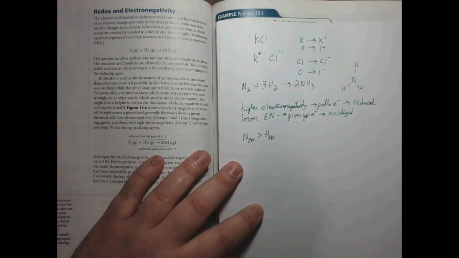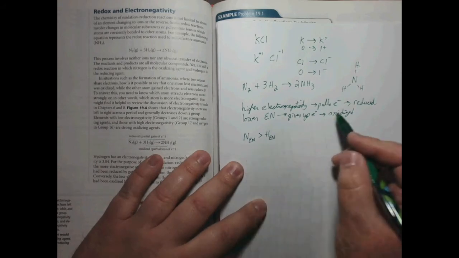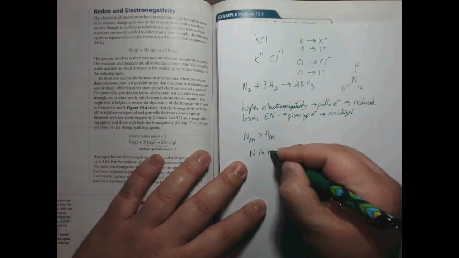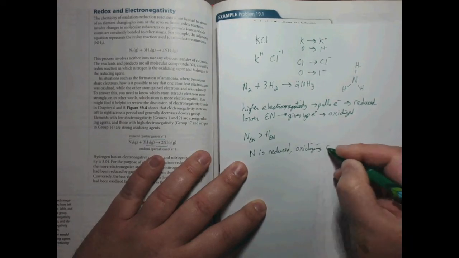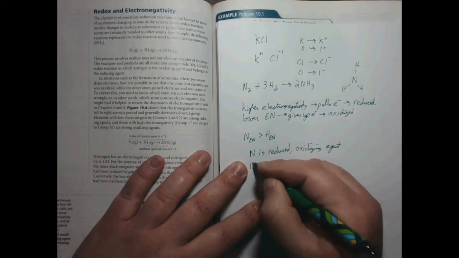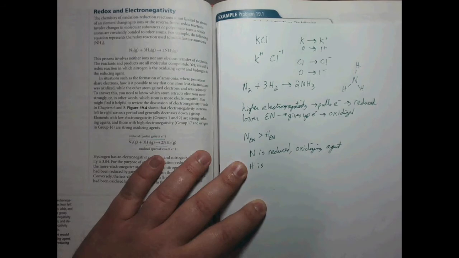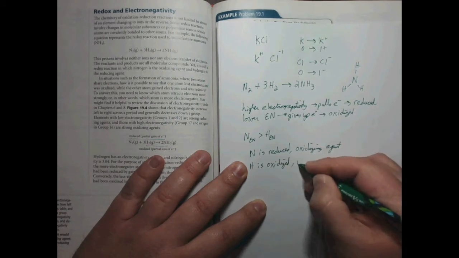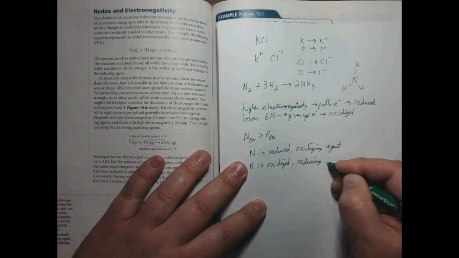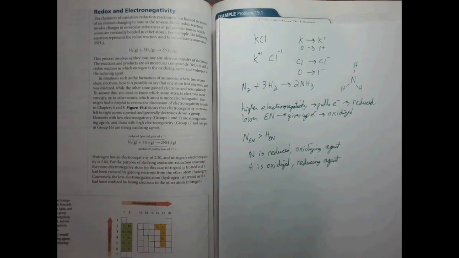So what does that mean? If this is true, that means nitrogen is reduced, so it is the oxidizing agent. And if hydrogen lost electrons, or didn't lose them but gave up some of the electron pull, it is oxidized, and so it is the reducing agent. And just to inform you, hydrogen most of the time, not all the time, is a reducing agent. When you're talking about something like this, generally hydrogen is going to be seen as the reducing agent.